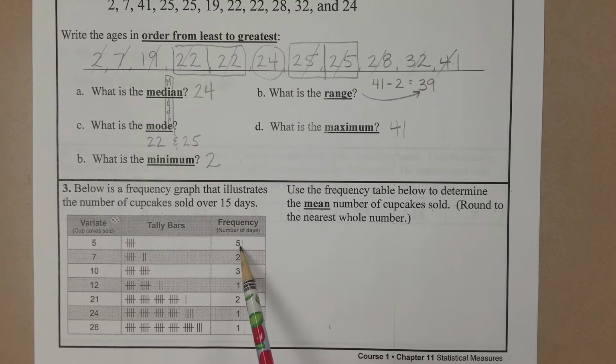This 5 is telling me that for 5 days, 5 cupcakes were sold. For 2 days, 7 cupcakes were sold. For each of the 3 days, 10 cupcakes were sold. So this 3 actually represents 30 because it's 10, 10, and 10.